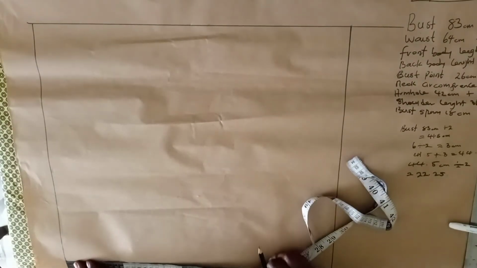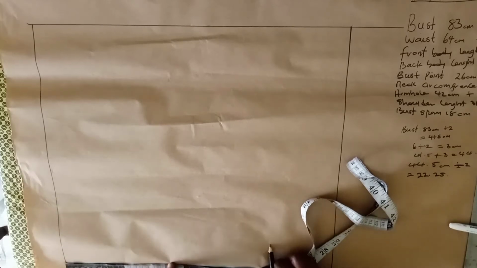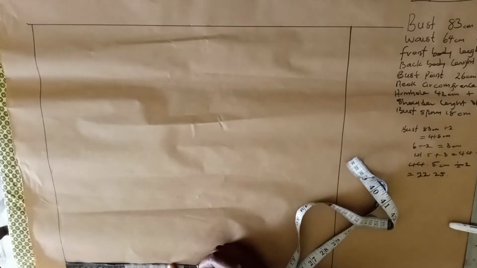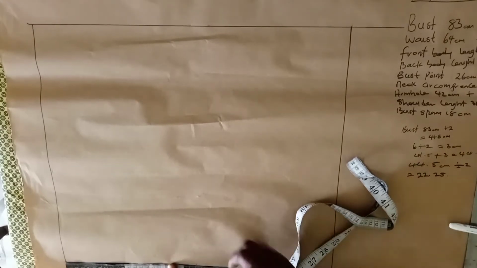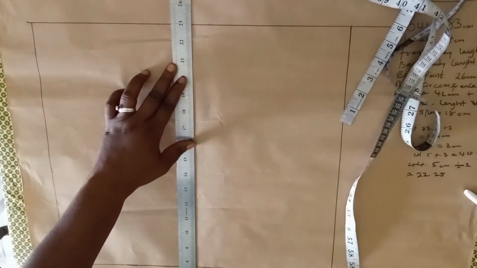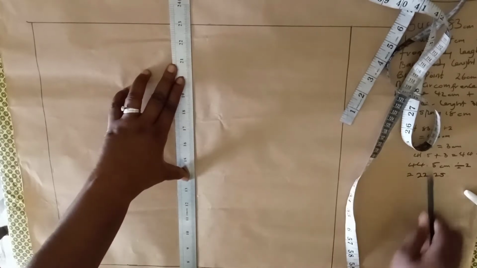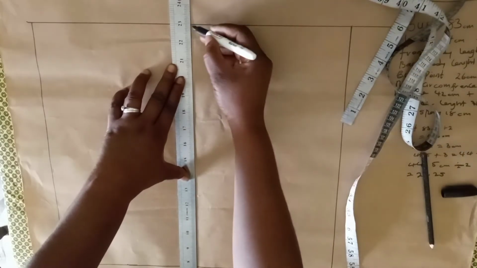You come down, you do the same thing, 22.25. Use the ruler and you join the dots together.